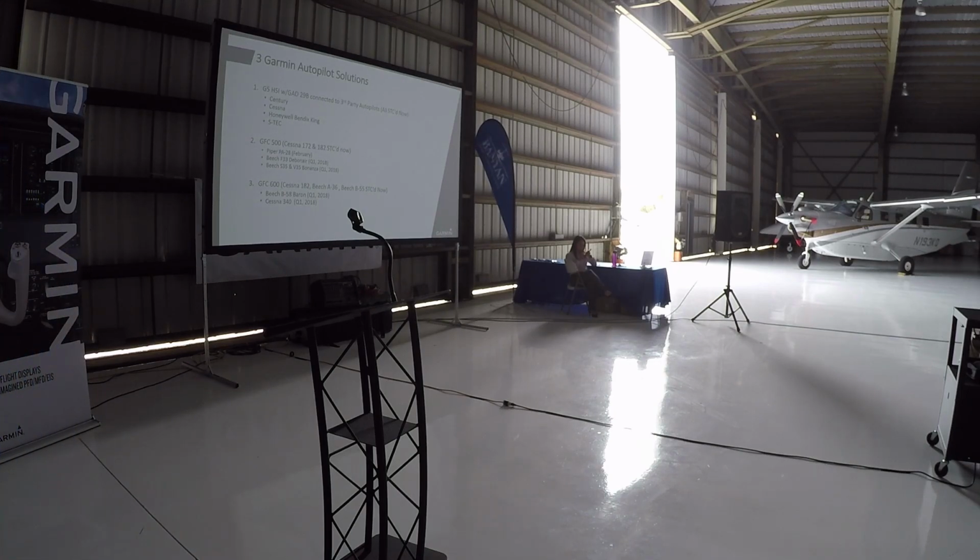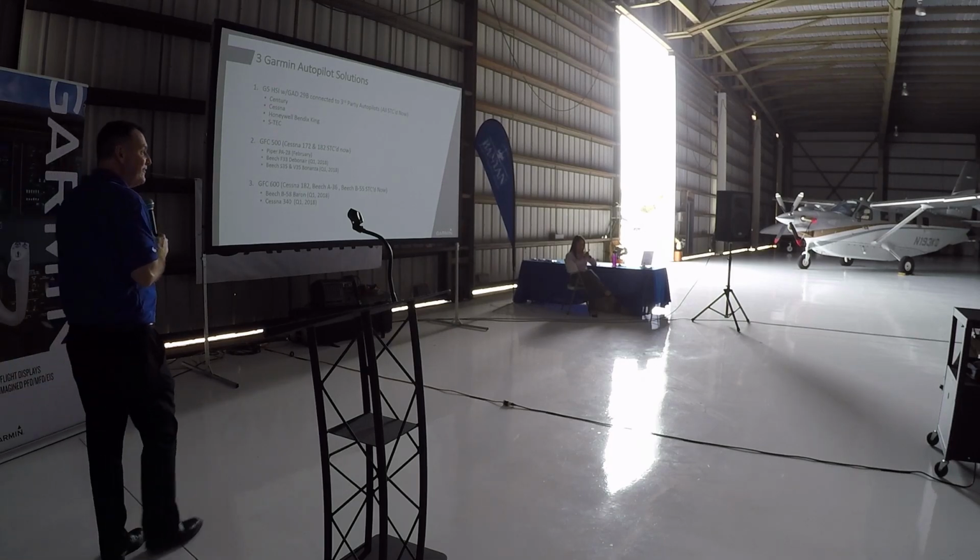For some of our customers flying smaller aircraft, this is a nice solution because they don't have to put in a brand new autopilot. If you have a functional autopilot now and it has a heading function, chances are this solution will work for you. The second solution we'll talk about is the GFC 500.